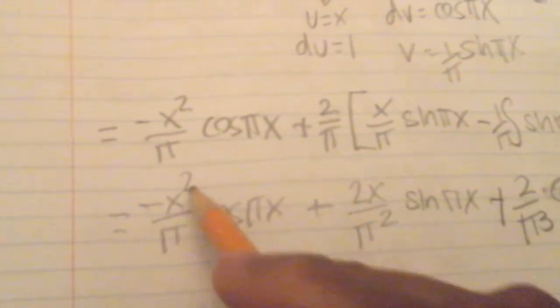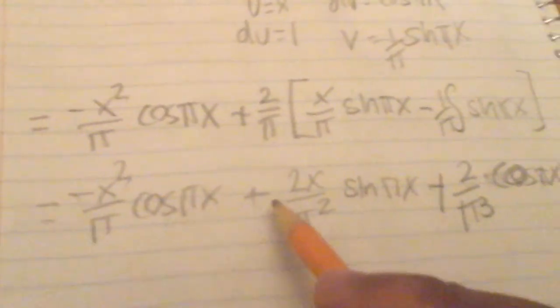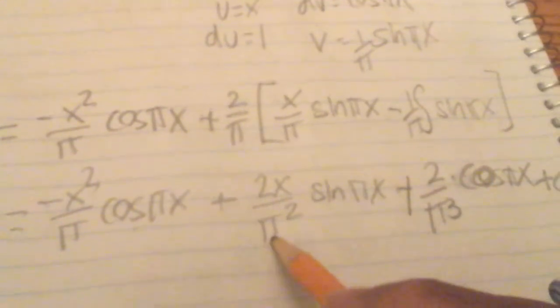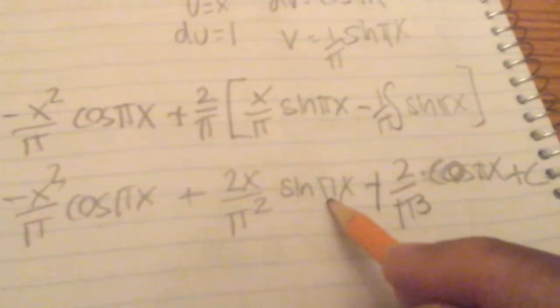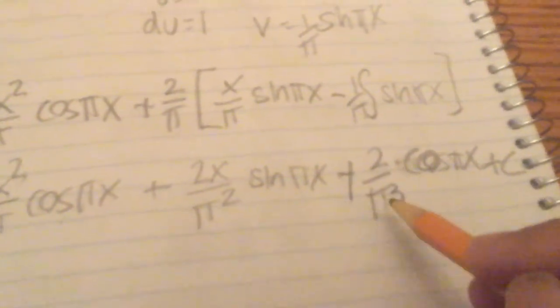So negative x squared over pi cosine pi x plus 2x over pi squared sine pi x plus 2 over pi cubed cosine pi x plus c.